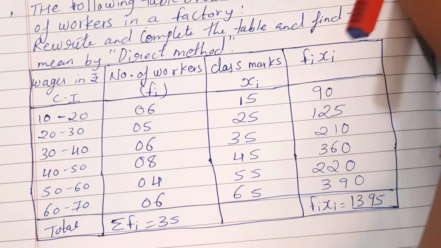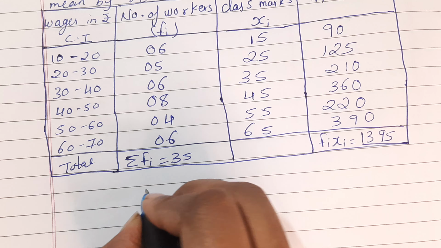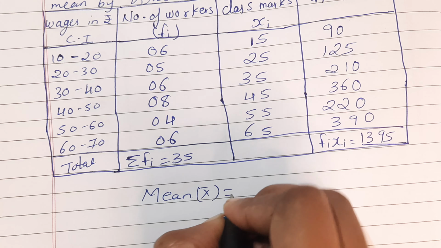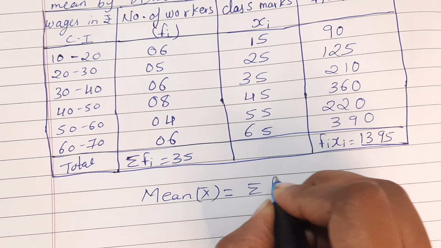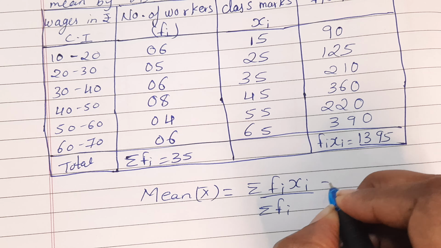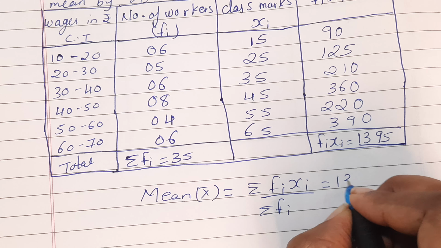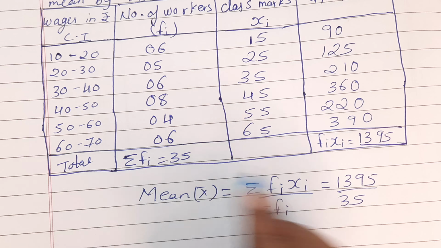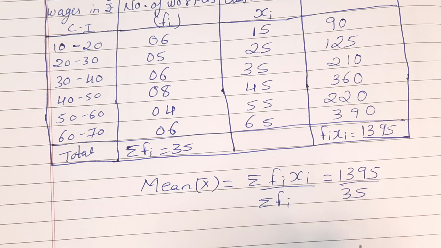So apply the formula over here. Mean x bar is equal to summation of fi xi upon summation of fi. Now this is equal to 1395 upon 35, since summation of fi is 35. Then you have to cancel this.